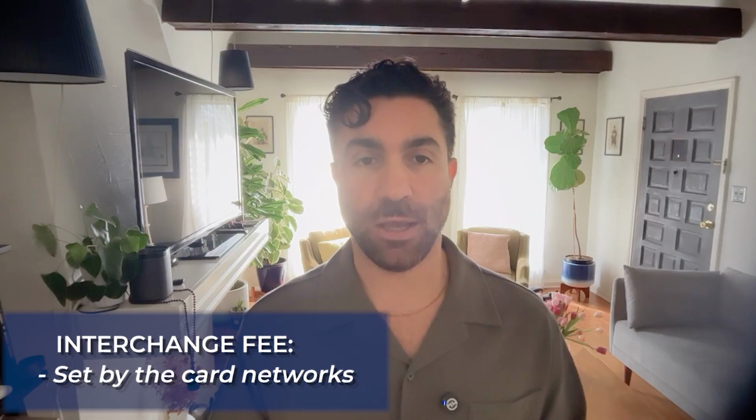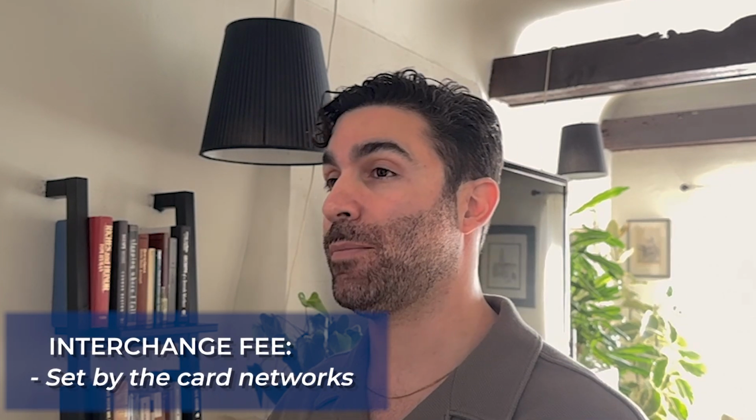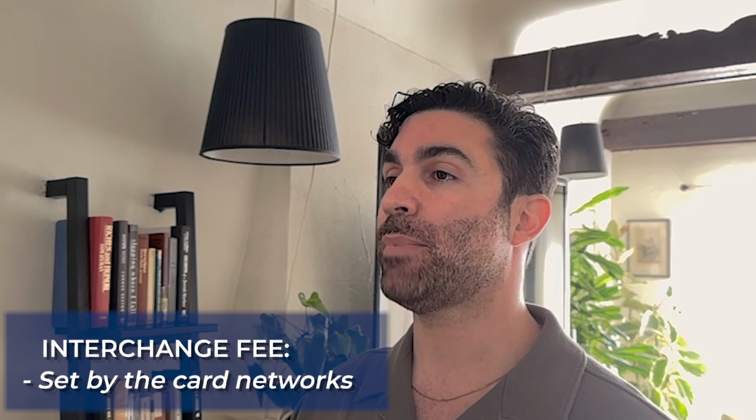Next, we're going to talk about the fees and cost structure terms. So the first term you've probably heard of before is an interchange fee. Interchange fee is a fee paid to the card issuing bank for each transaction, and interchange fees are set by the card brand networks. The card brand networks are Visa, MasterCard, Amex, Discover, etc.